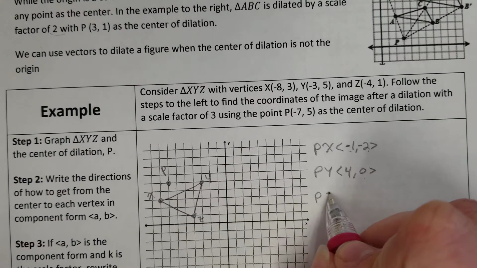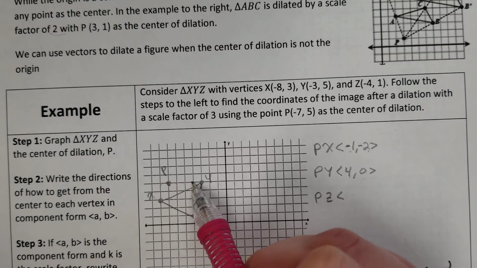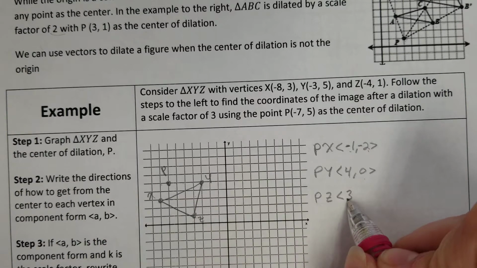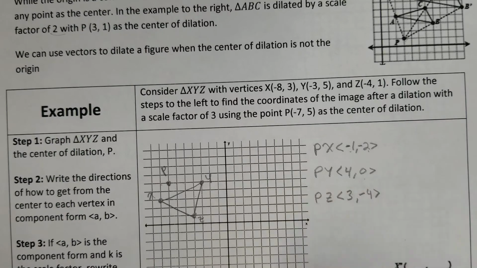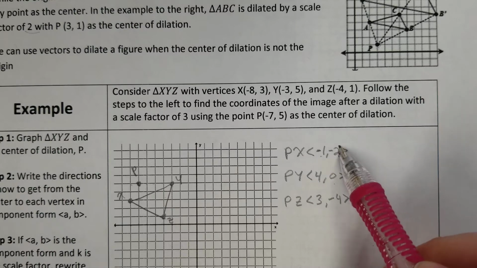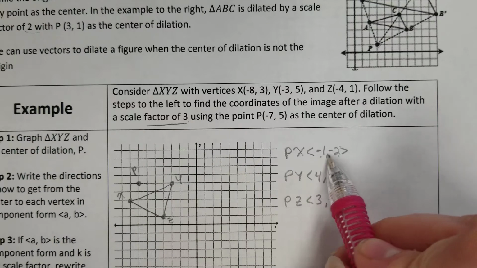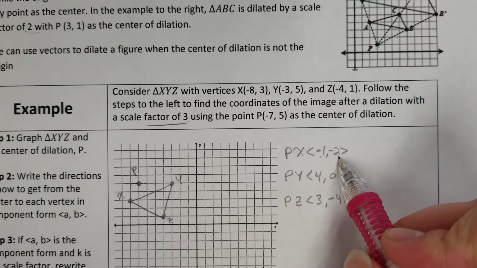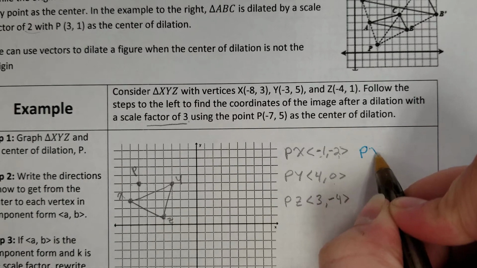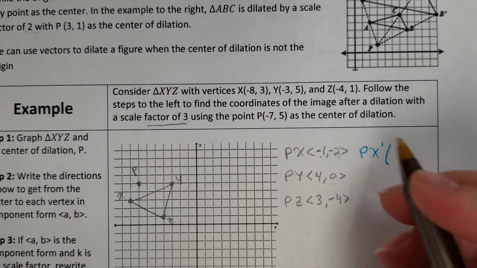And then from P to Z, we have to go 1, 2, 3 to the right, and then 1, 2, 3, 4 down. So it's 3 to the right, and then 4 down. And now, for this dilation, we are changing the lengths of these movements by a scale factor of 3. So we're going to take 3 and multiply it by each of these to get our movements for our new coordinate points.